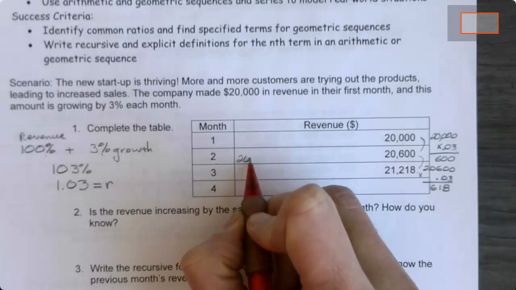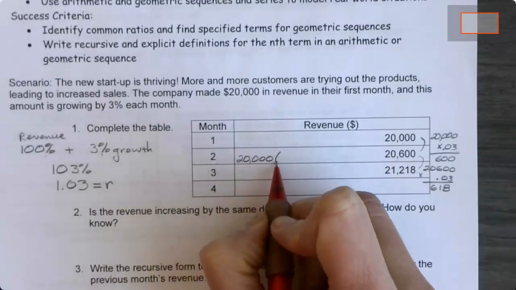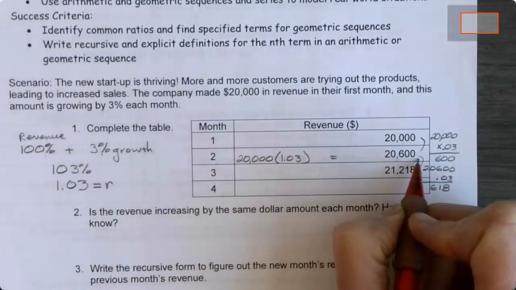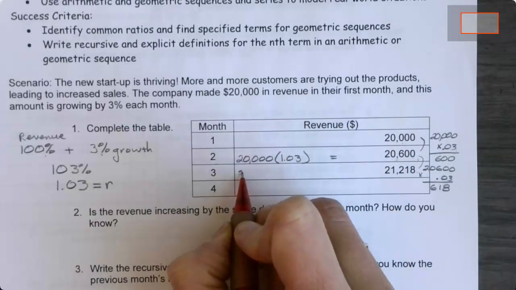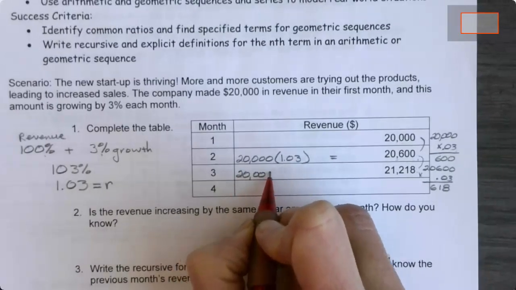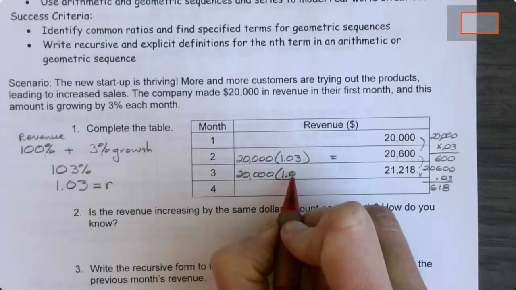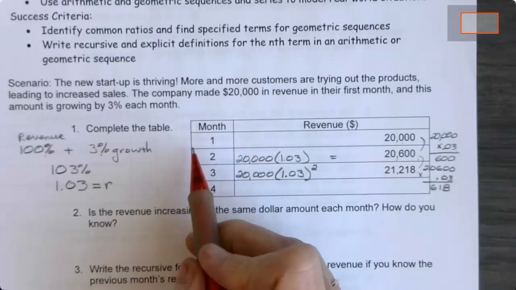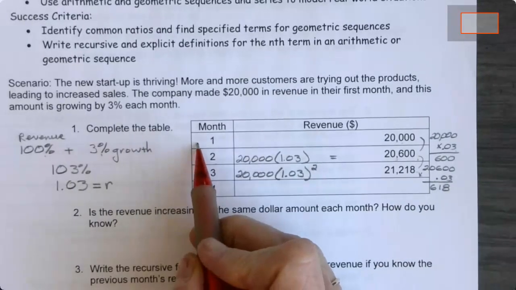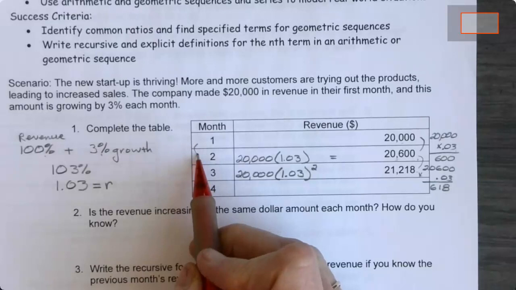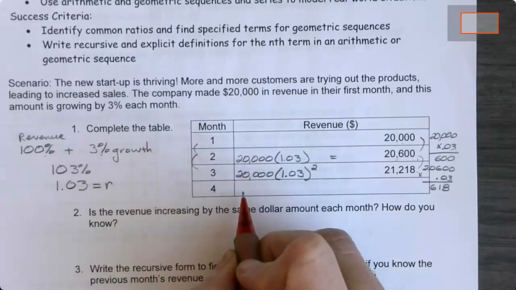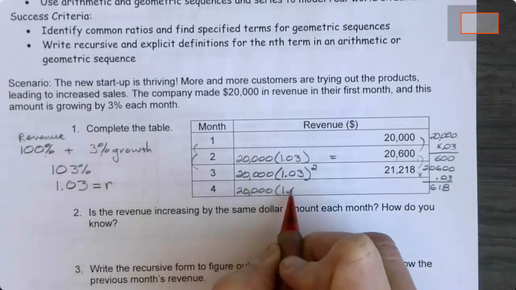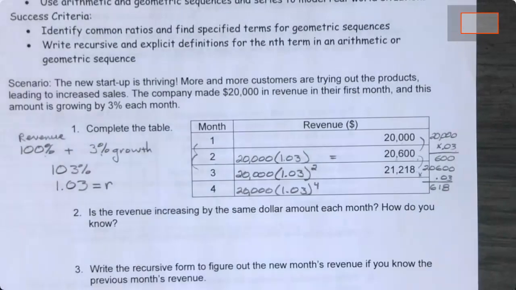That means I could have taken 20,000 and multiplied it by 1.03 to get the 20,600. And for the third month, I could take 20,000 and multiply it by 1.03 squared, since it's grown for 2 months. First month is 20,000, then we grow 3%, then we grow 3%. And for month 4, it's 20,000 multiplied by 1.03 to the 4th power.